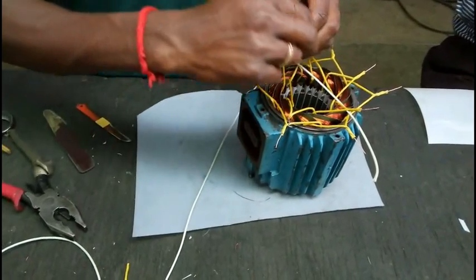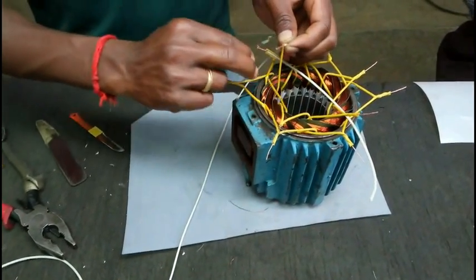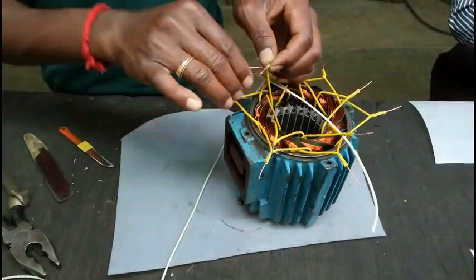Now we will connect the B2 terminal and finally the C2 terminal.